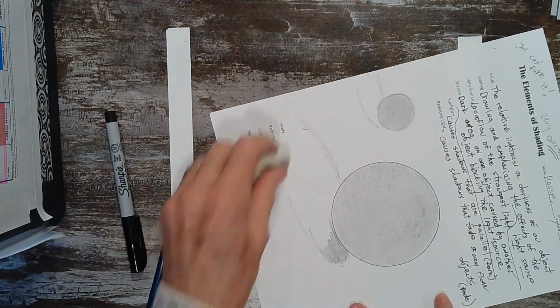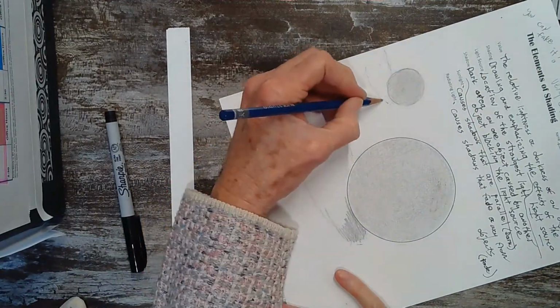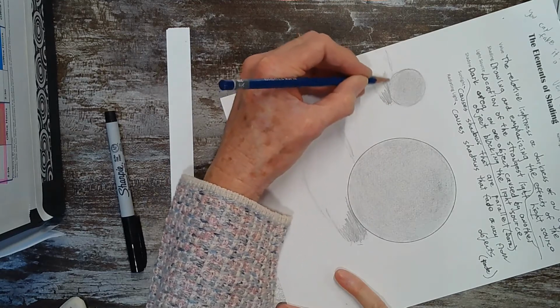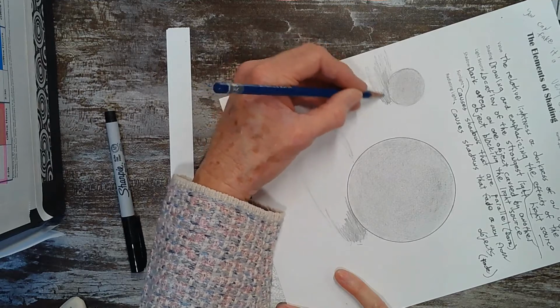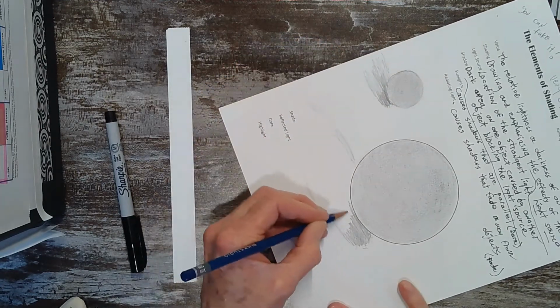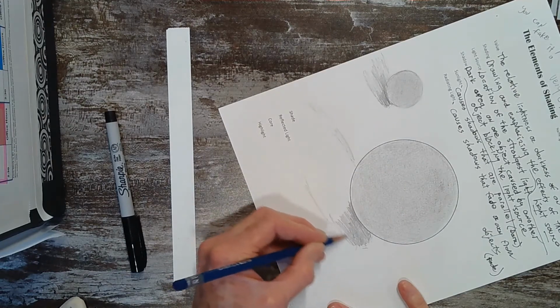I'm working with this new eraser, like I said, that I don't like as much as I thought I would. So anyway, trying to keep these two the same. What we're going to do is go a little darker, and then we're going to fade it out as we get further and further away. And definitely the darkest right here underneath our object where the light doesn't creep in.